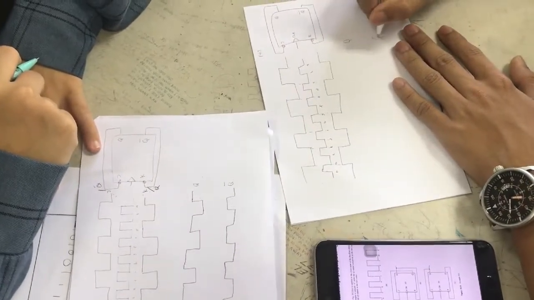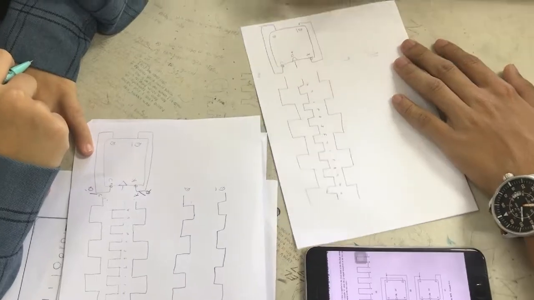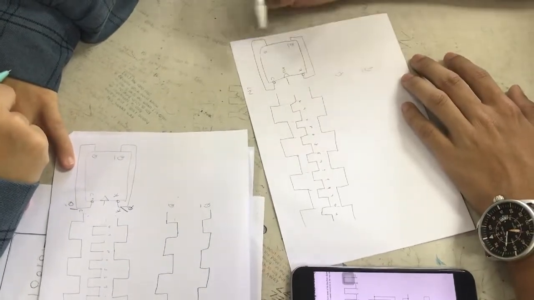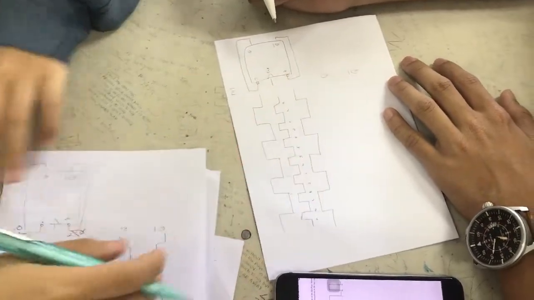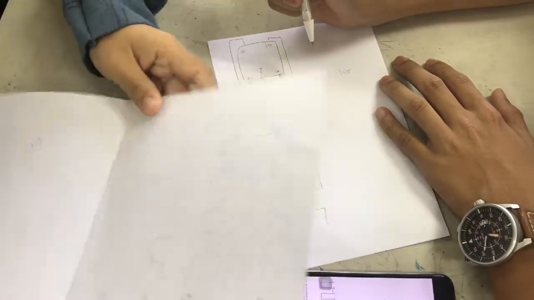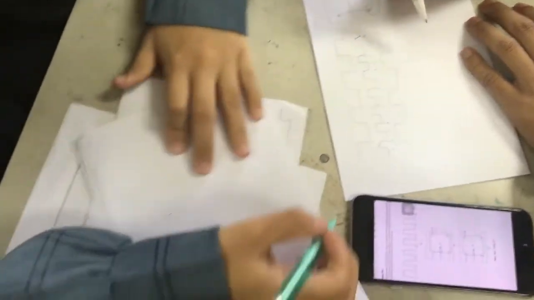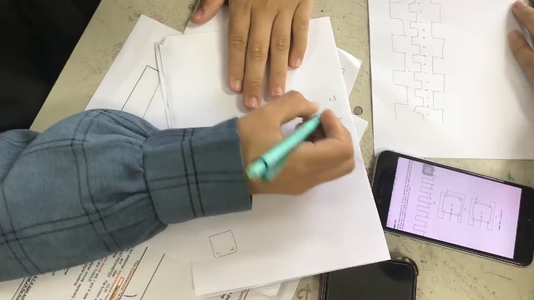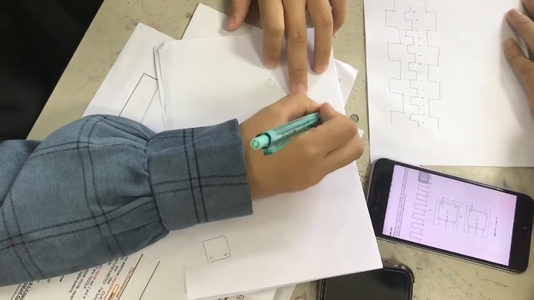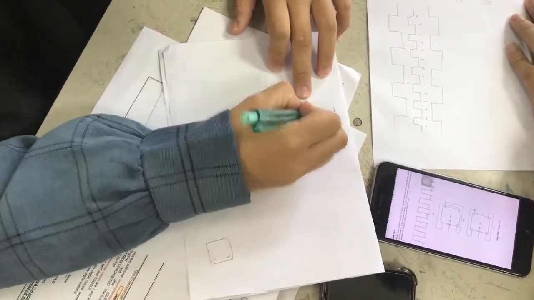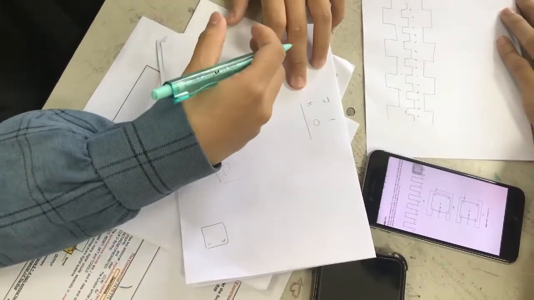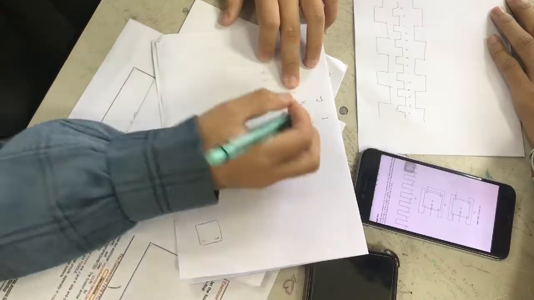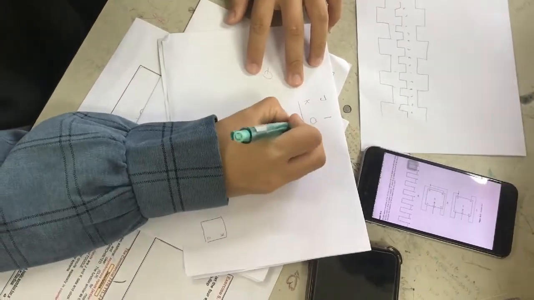For Q and Q bar, how to do it? The second one has a bubble, but the first question does not. When there is no bubble, when J is 1 and K is 0, the condition that will occur is set.